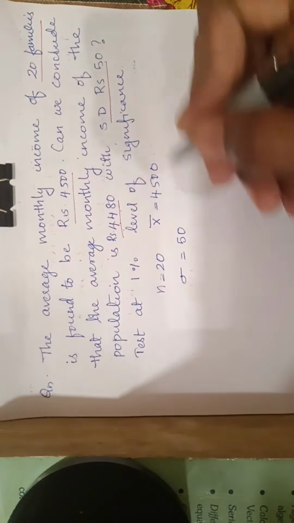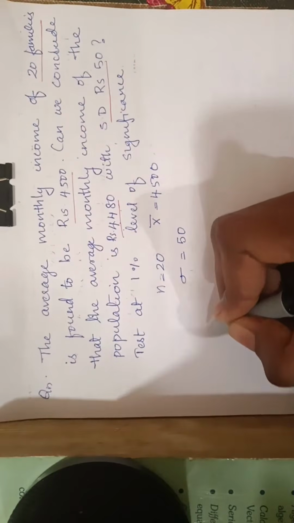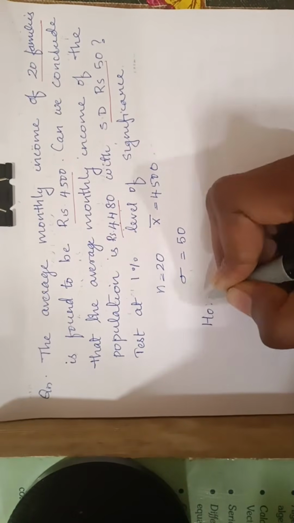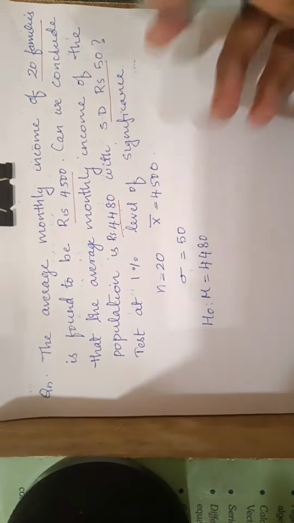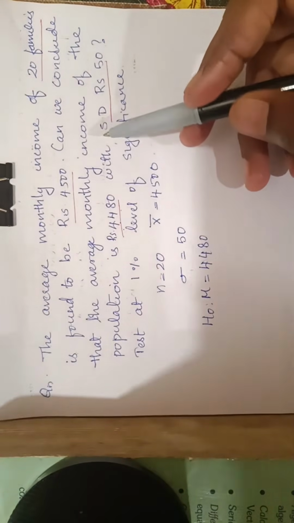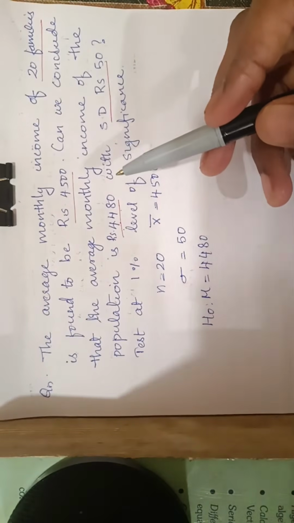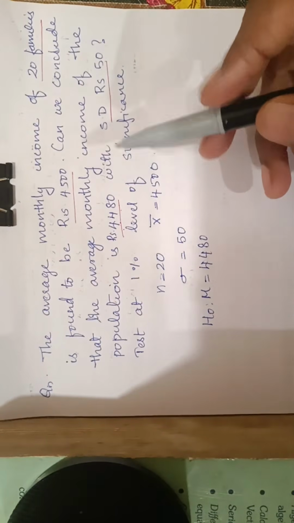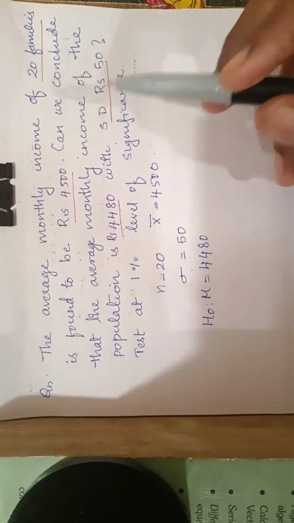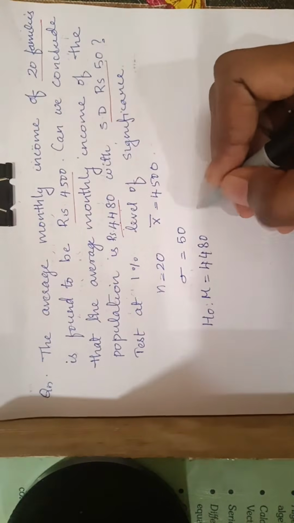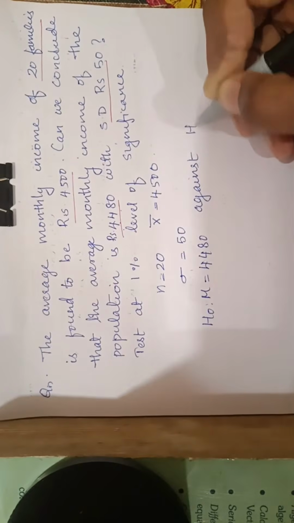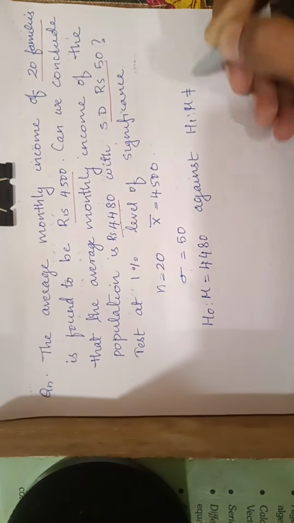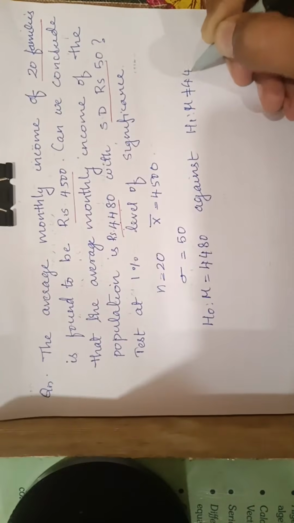So we have to test the hypothesis H naught: mu is equal to 4,480, and you are not given keywords like less than, greater than, increase, decrease. In that case we can take our alternative hypothesis simply as H1: mu not equal to 4,480.